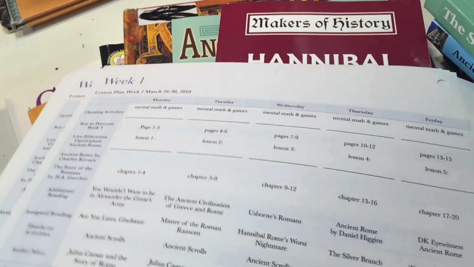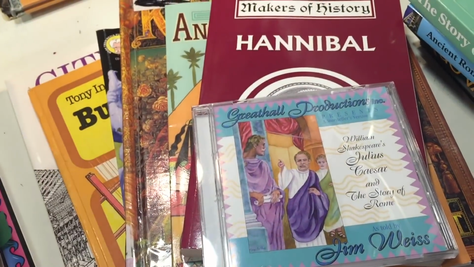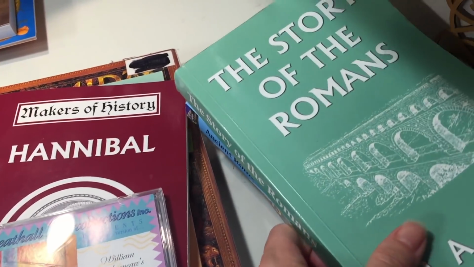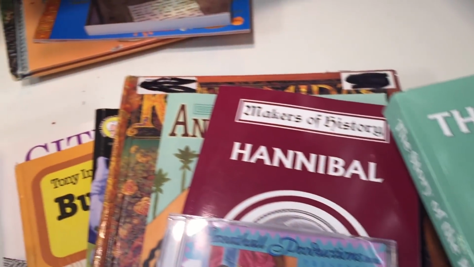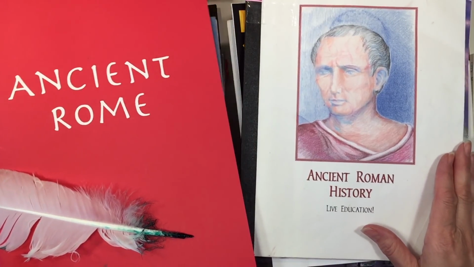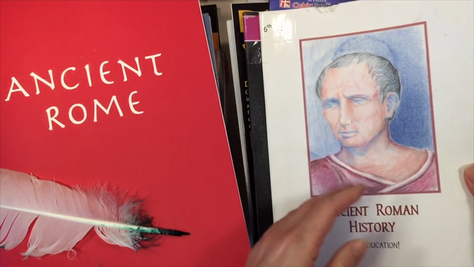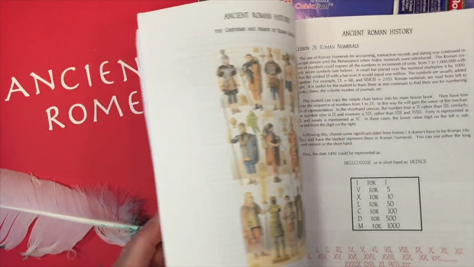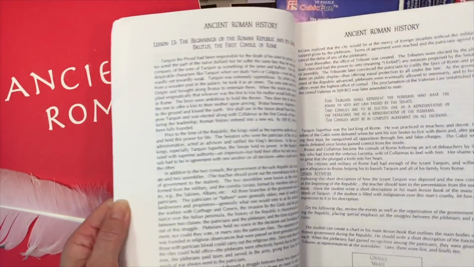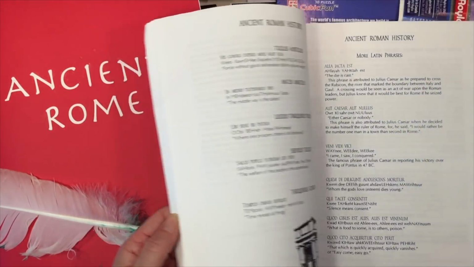Now we're going to approach this unit a little bit different than the previous one in that this time around we are going to be following our curriculum a little bit more closely, although we still have a number of additional resources that we're going to use. I'm using the 6th grade curriculum by Live Education. This is a main lesson book that a teacher will use as the resource material as well as inspiration in order to create her lessons.